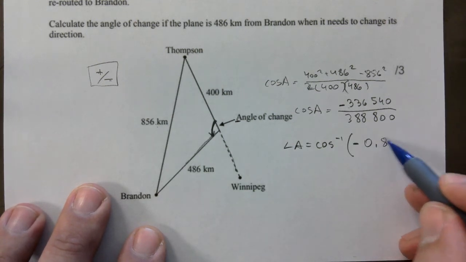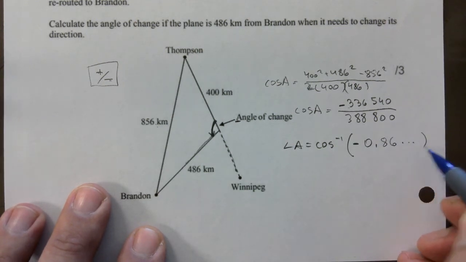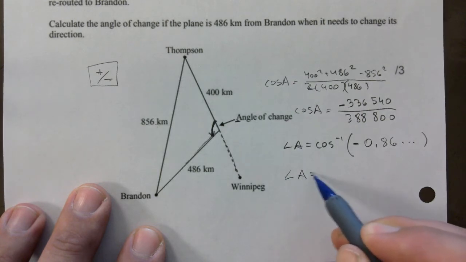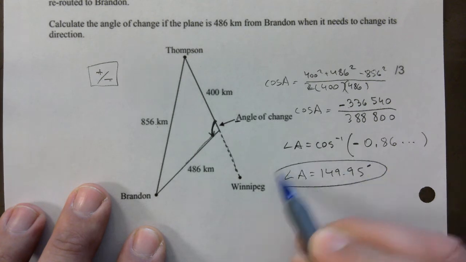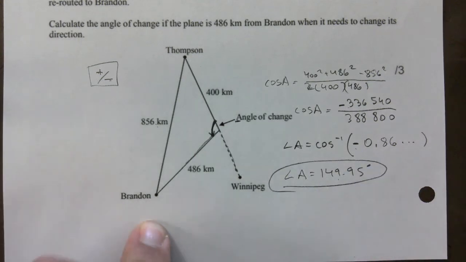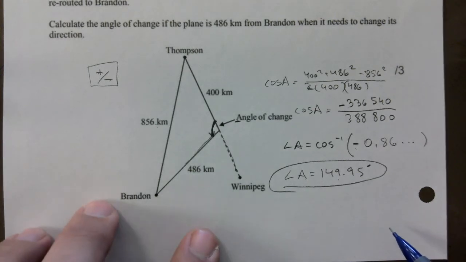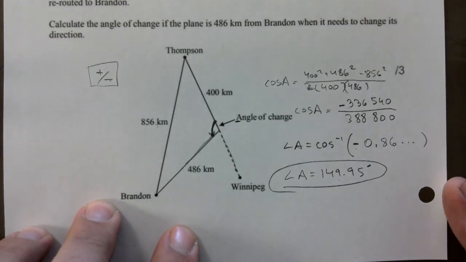And that is 0.86, and that keeps going. So angle A is 149.95, which should be obtuse because of the negative, right? So that is the answer there. That's all you need.